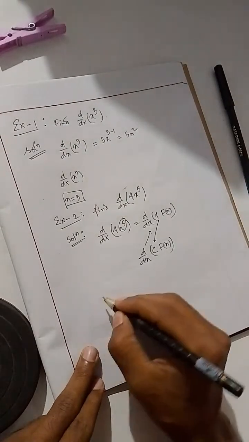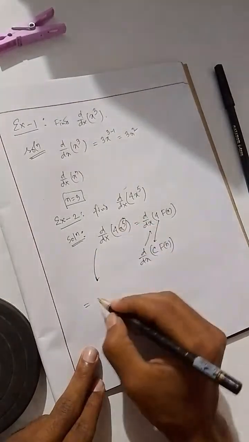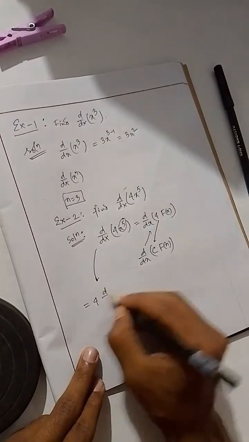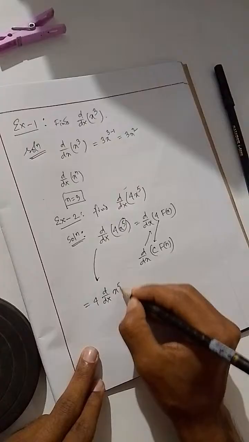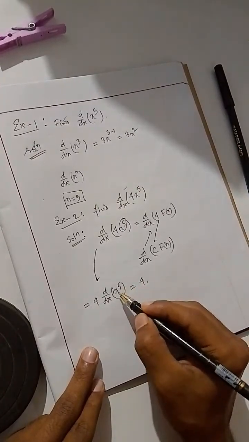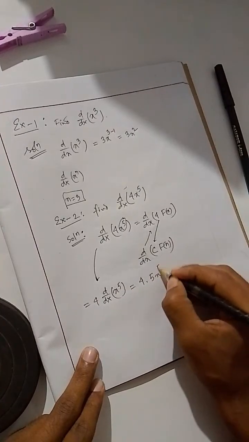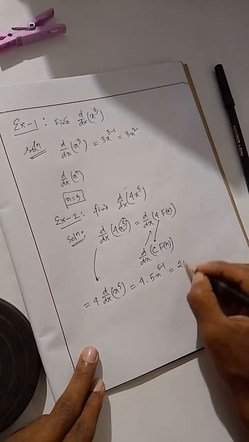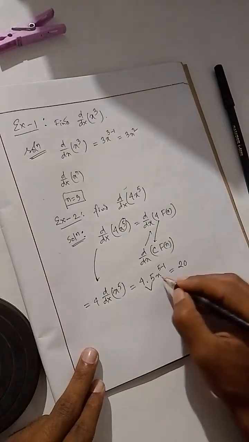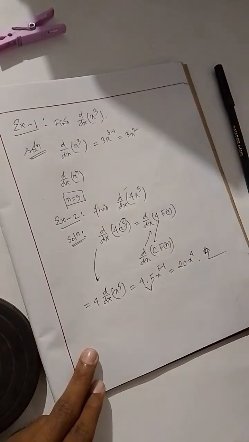Now you can take this 4 in front of the derivative sign, so 4 times d/dx of x to the fifth. Now the derivative of x to the fifth is 5x to the 5 minus 1, that is 4 multiplied by 5 is 20, and then x to the 4. So this is the answer here.